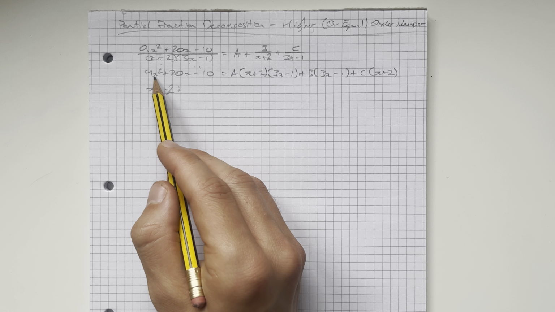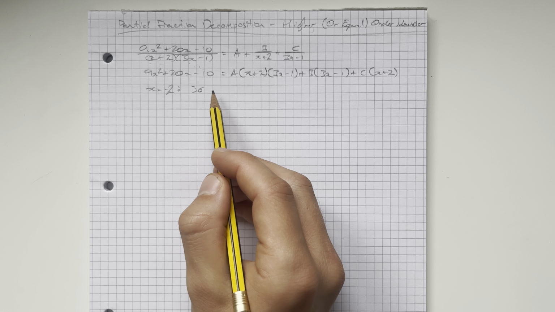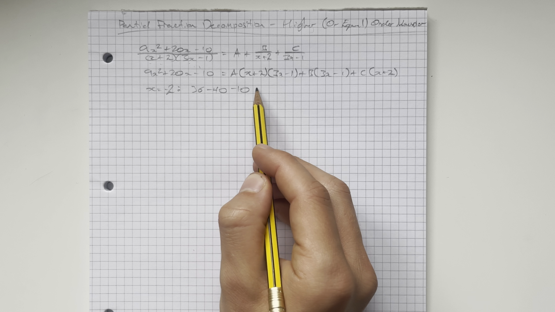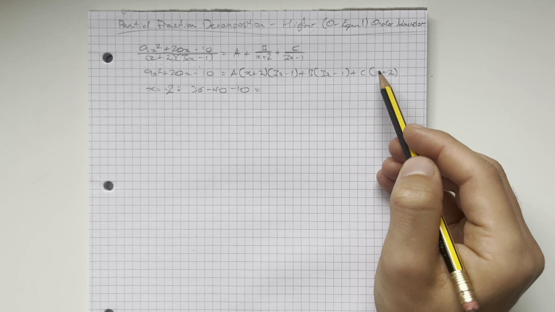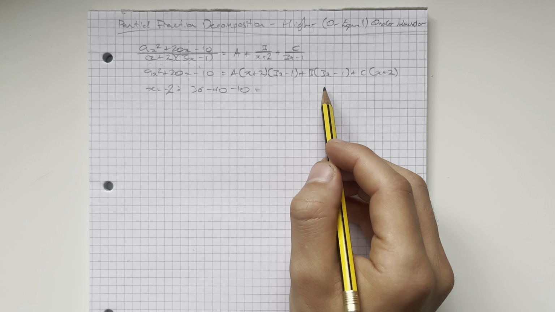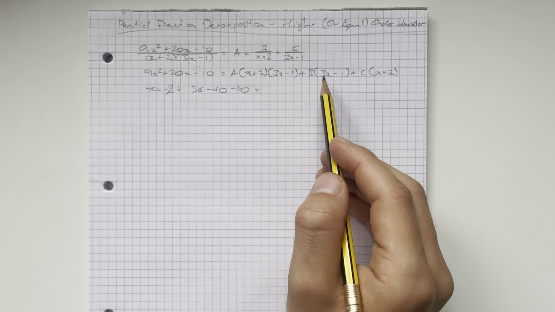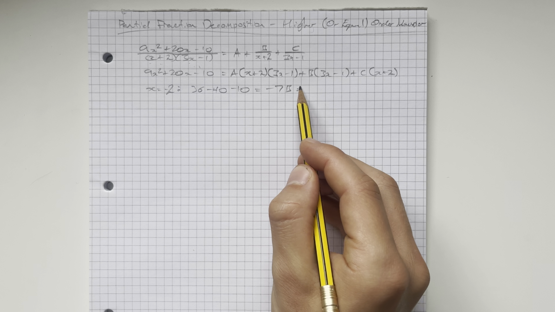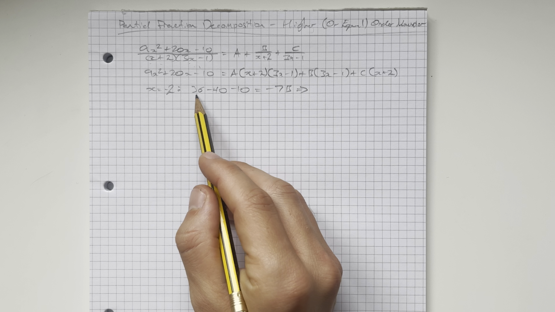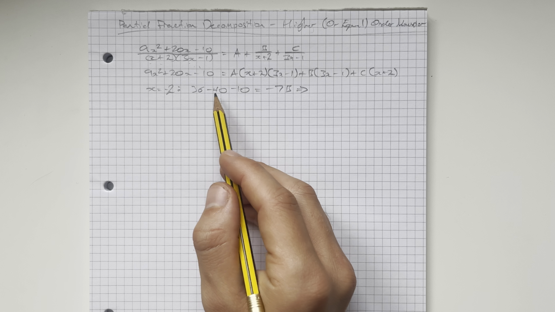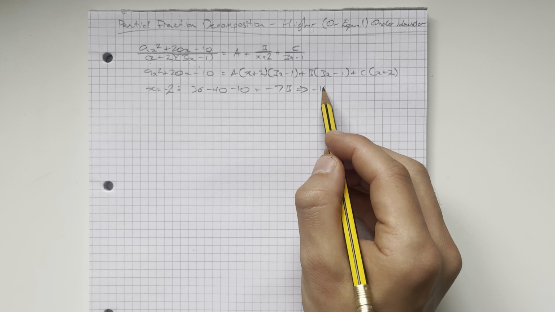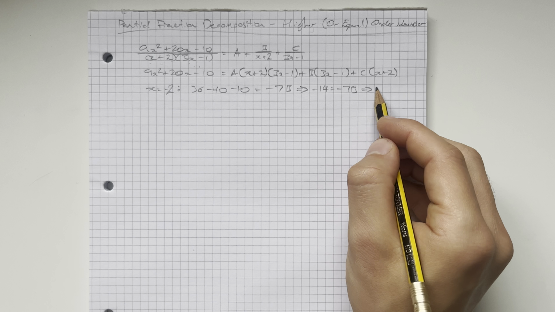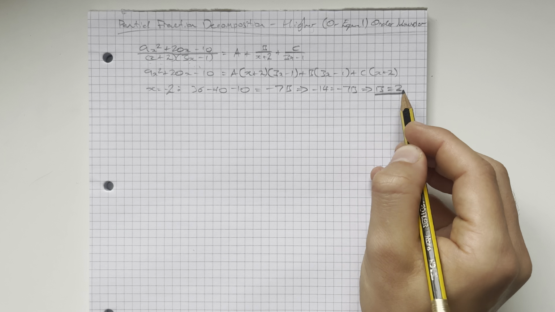Minus 2 squared gives us 4, times by 9 is 36. Minus 2 times 20 is minus 40, and then minus 10. And on the right hand side, well, that goes to 0, that goes to 0, so we're left with only this b term in the middle. And if we see minus 2 times 3 is minus 6, minus another one makes minus 7, there's minus 7b. And if we evaluate this left hand side, 36 minus 40 gives us minus 4, minus another 10 gives us minus 14, so that's equal to minus 7b. So when we divide by minus 7 on both sides, we're left with b is equal to 2.